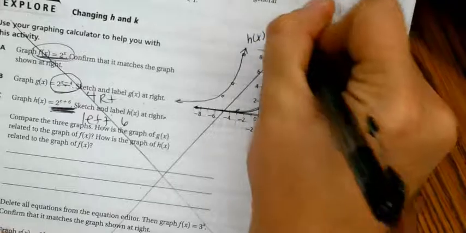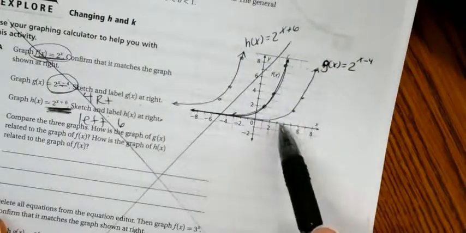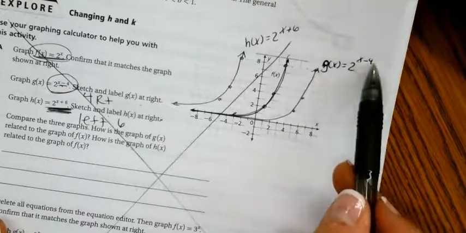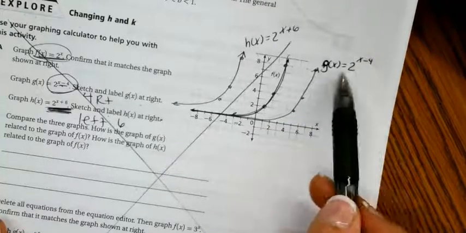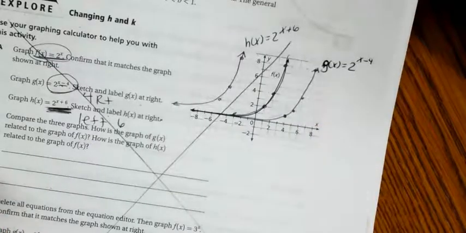I can prove it. If I plugged in a 4 on this one, 4 minus 4 is 0. Anything to the 0 power is 1. So 4 comma 1. You guys see how that works? You can also just plug and chug.